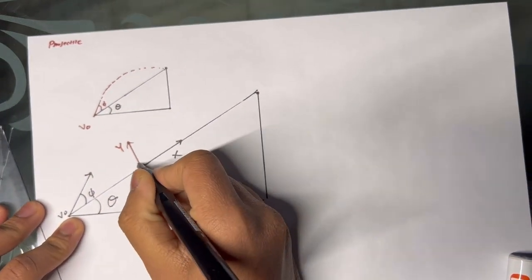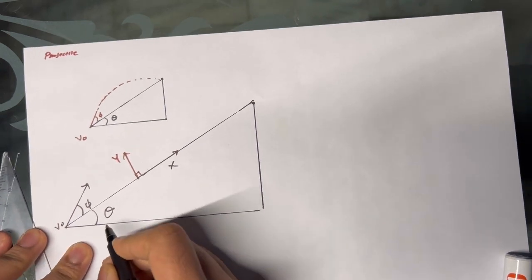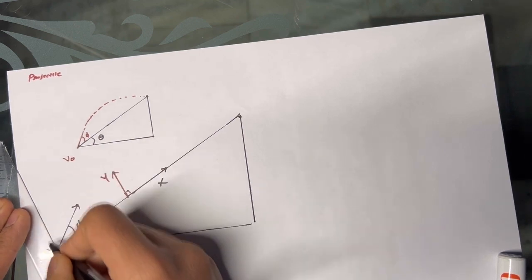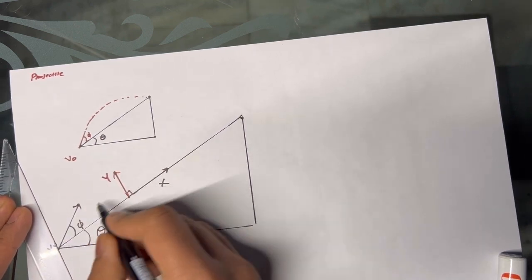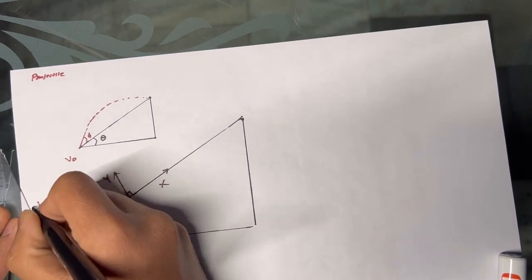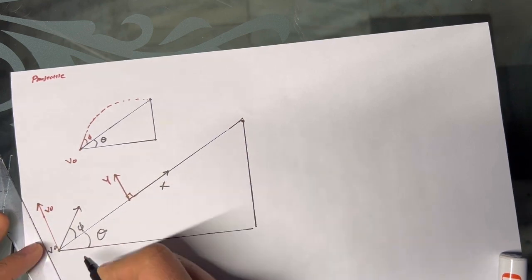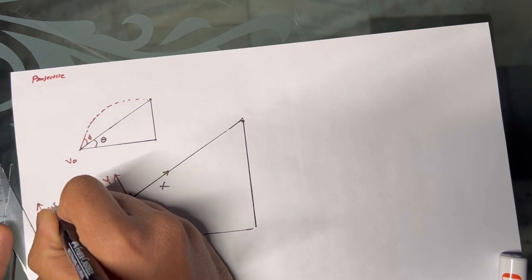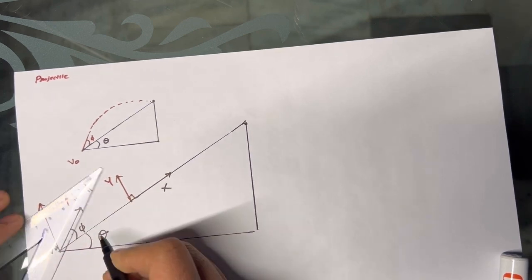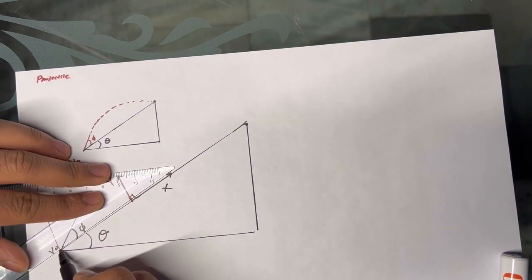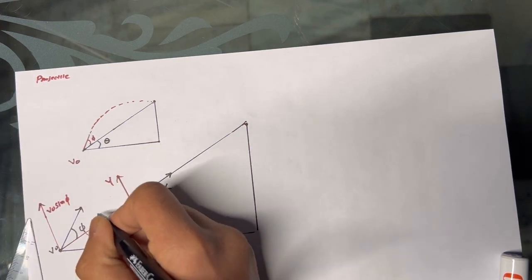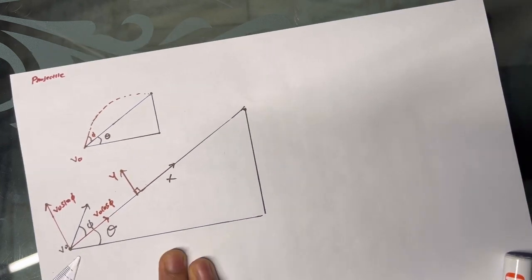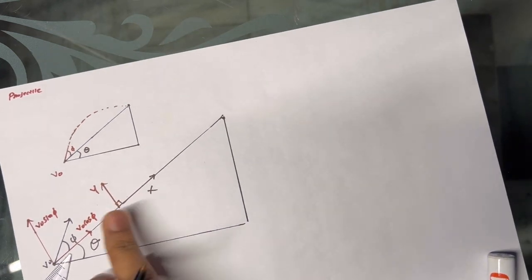The velocity component here we will make parallel to the y-axis, v naught sine phi, and the velocity component along the other direction is v naught cos phi. Are we clear here?